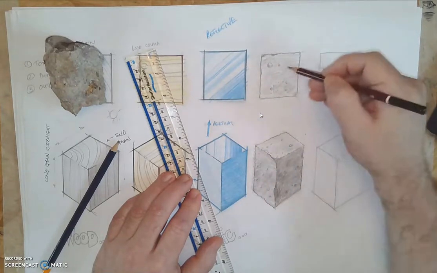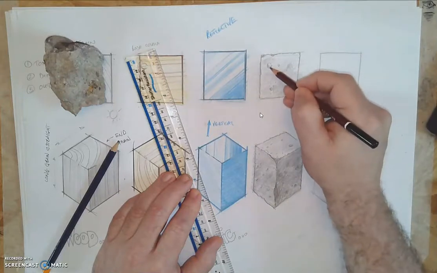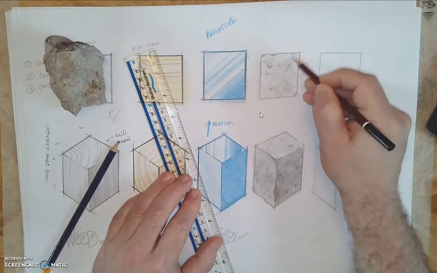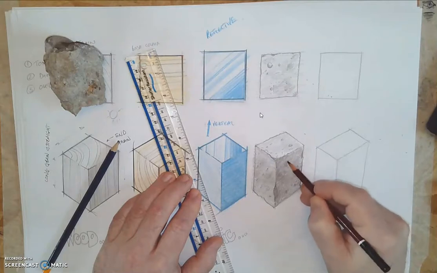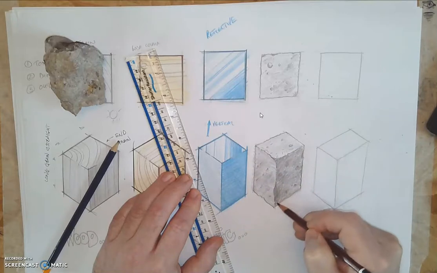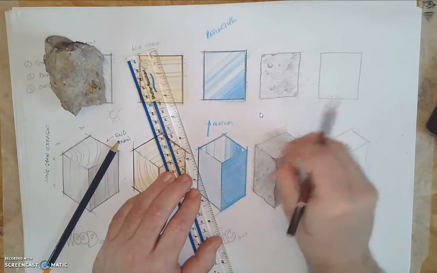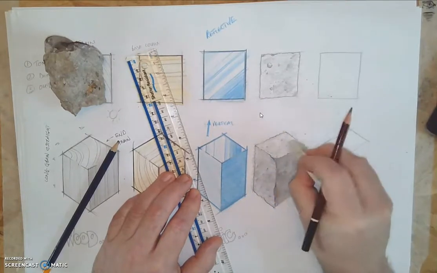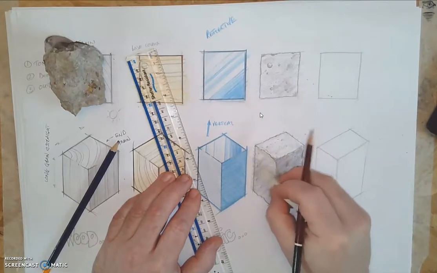Remember, this is about experimenting, so it's seeing what works, and it's not always going to work the first time. It might look terrible. And I'm working into it a little bit more to make this side a little bit darker. And if I look at that, it's maybe a little bit dark on the top, so I'm going to take my rubber and take out some little bits, just to lighten that up a little bit. And add in some texture.